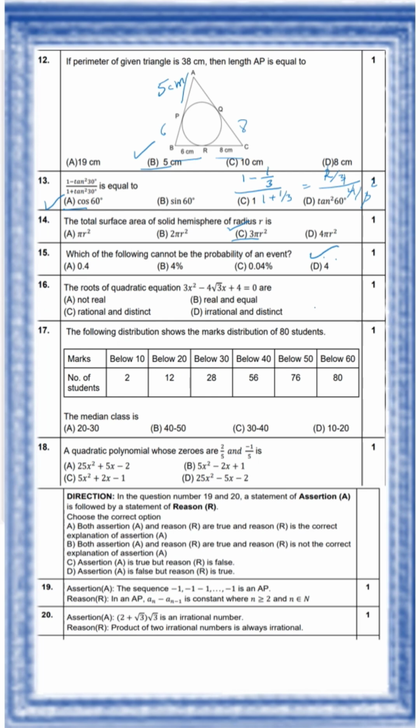The roots of the quadratic equation 3x square minus 4 root 3x plus 4 is equal to. Nature of the roots of the quadratic equation depends upon discriminant, which is equal to b square minus 4ac. Here b square is 4 root 3 square, that is 16 into 3, 48, minus 4ac, minus 4 into 3 is 12, 12 into 4 is 48. 48 minus 48, that is equal to 0. So option B, real and equal, is correct.